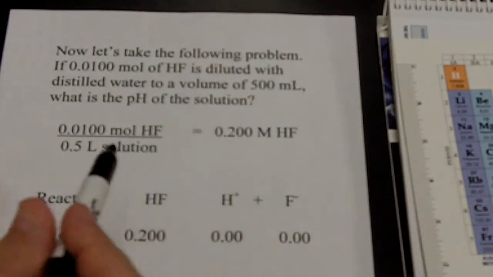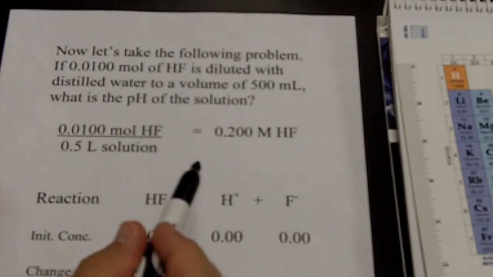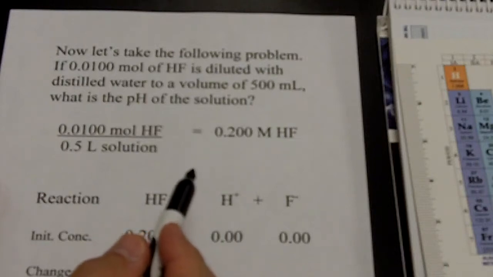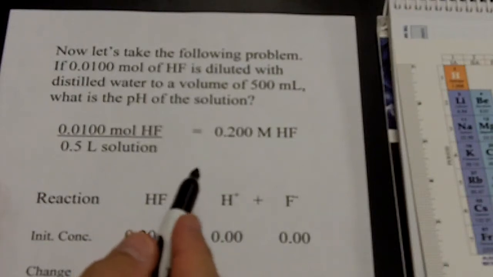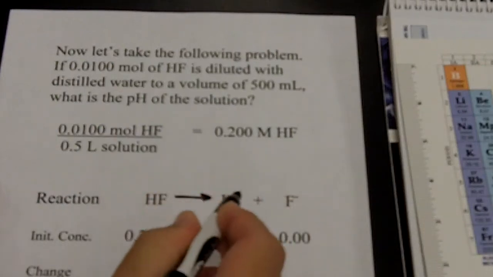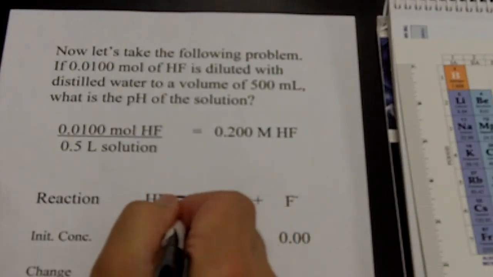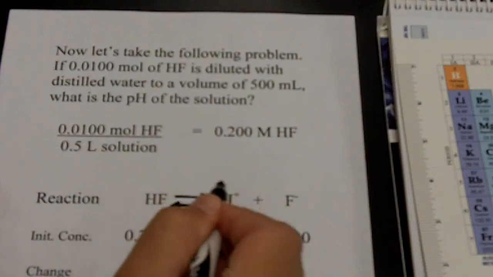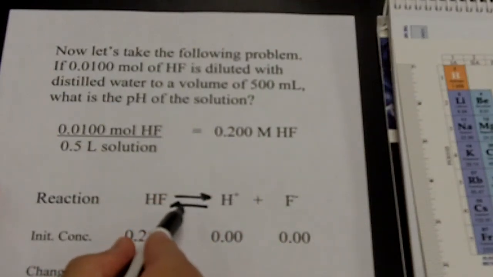Well, remember that hydrofluoric acid is a weak acid and therefore is involved in what we call an equilibrium. And that equilibrium involves hydrofluoric acid, of course, but it also involves H+ and F-. I'm going to draw a double arrow just like that to indicate that equilibrium.